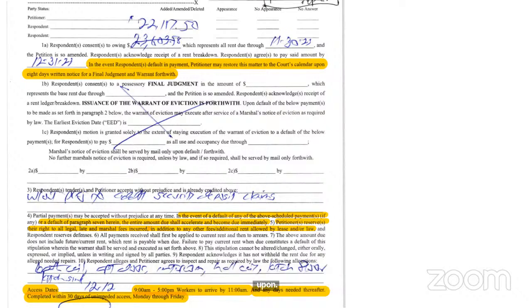So this one doesn't have a warrant. He did not get a warrant. But if the tenant defaults, the landlord is the one that needs to go in and restore the case. The landlord's attorney will file a motion, which tenants call an order to show cause, asking the judge for final judgment and a warrant to be able to evict this tenant.